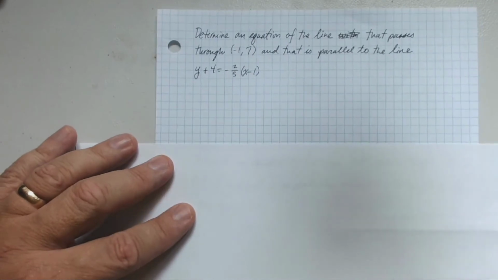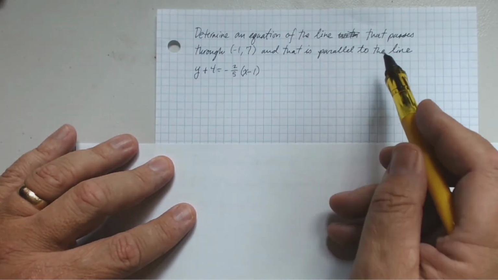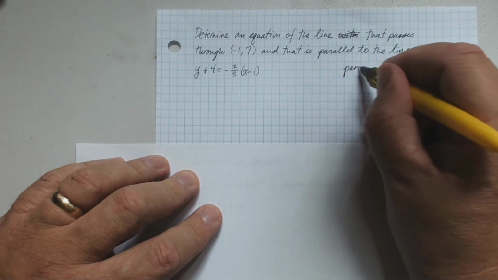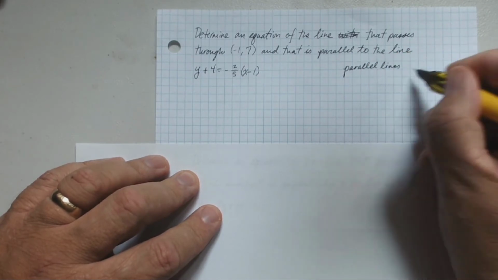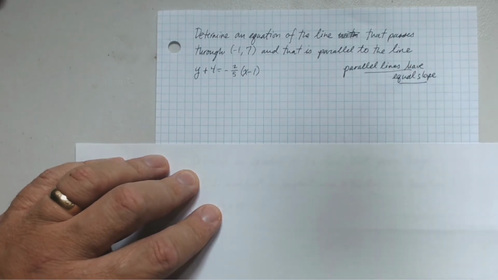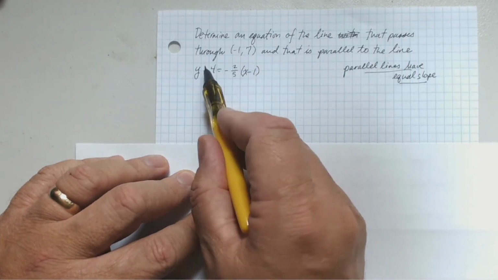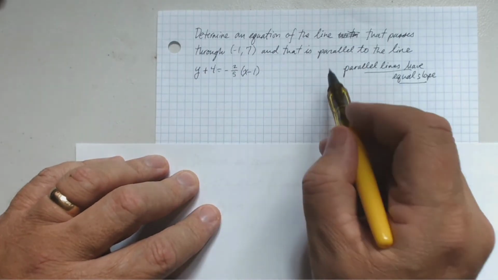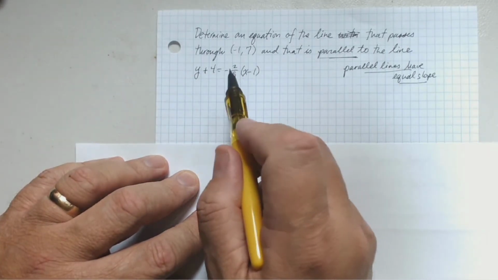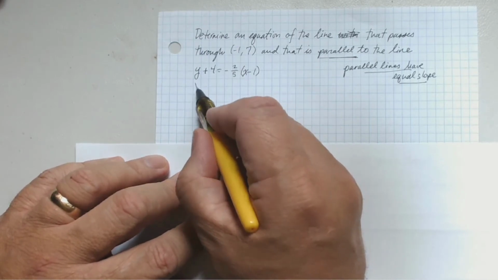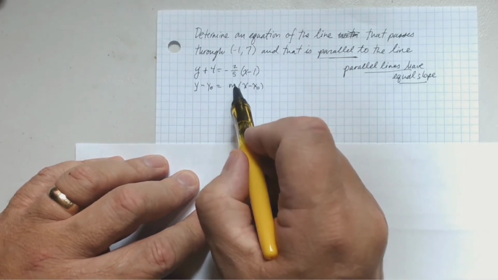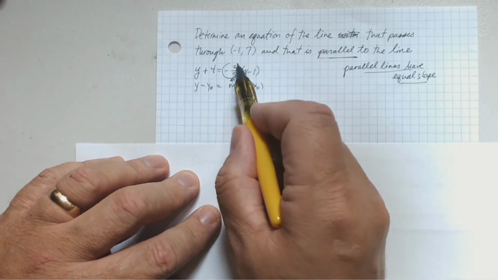Determine an equation of the line that passes through (-1, 7) and that is parallel to this line: y plus 4 equals negative 2/5 times (x minus 1). So in another place we've discussed that parallel lines have equal slope. So I need to figure out the slope of this line that's given, and the line that I want that's parallel to it will have the same slope as this. And this again is testing to see, do you recognize point slope form? This is in point slope form: y minus y0 equals m times (x minus x0). And all I really care about for this line is its slope. I can see the slope right here is negative 2/5.